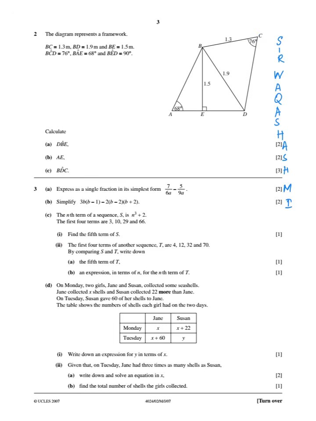It's question number 2 from the topic trigonometry. The diagram represents a framework BC, BD, BE, BCD, all the parameters we know. We need to calculate DBE. So first we need to find this angle.